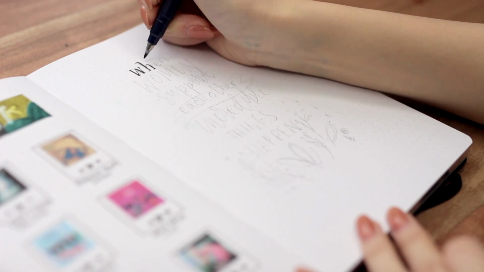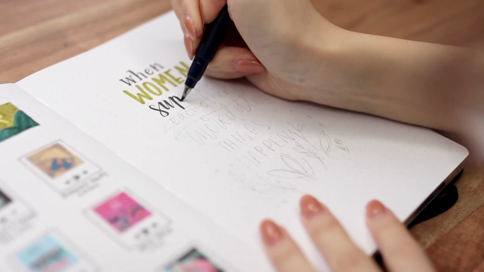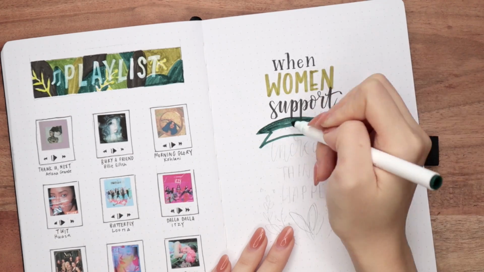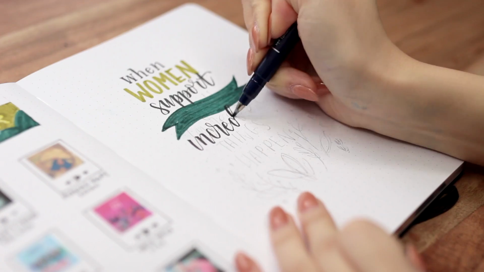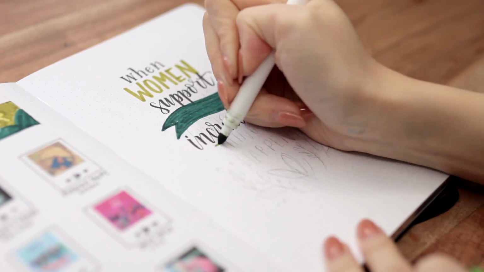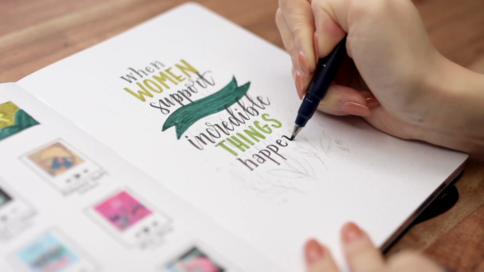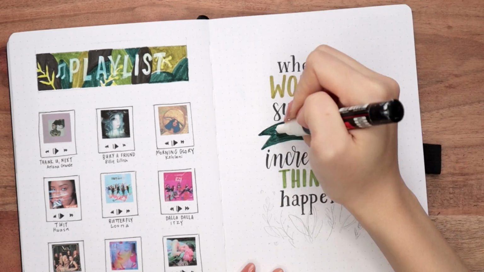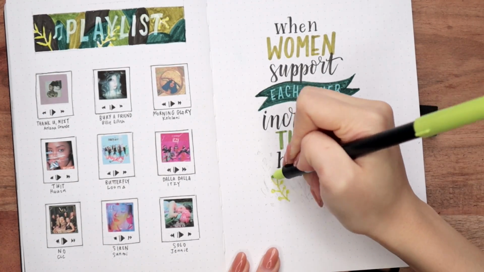Speaking of Women's Day and women in general, on the other side of the spread, I decided to do a quote that goes along with the whole girl power theme, and this quote says, "When women support each other, incredible things happen." Which is very true. But I thought it was a nice compliment to the spread next to it, and I loved playing around with the different lettering. In general, this whole month was so fun for me to experiment and doodle. I've just been really enjoying trying new things.